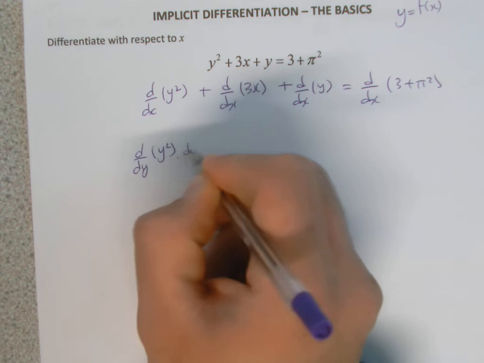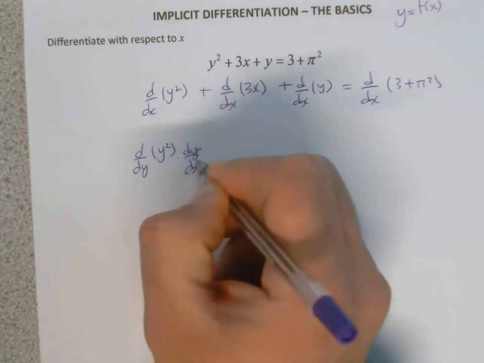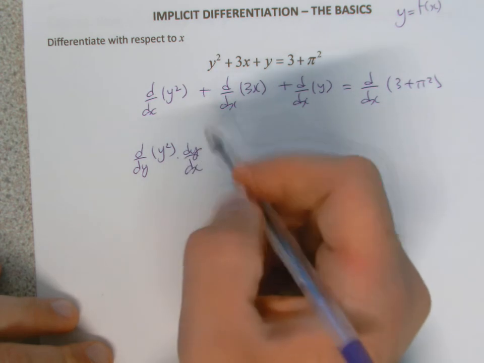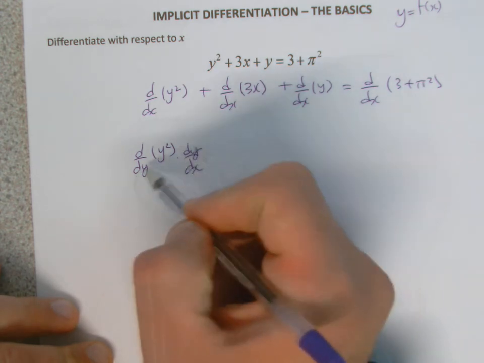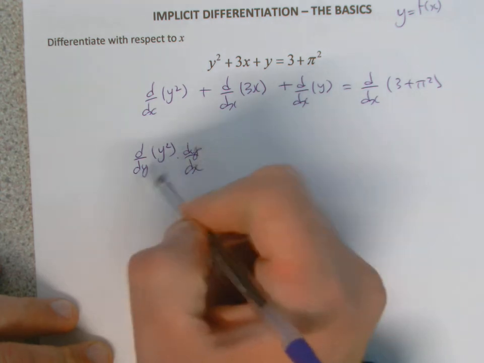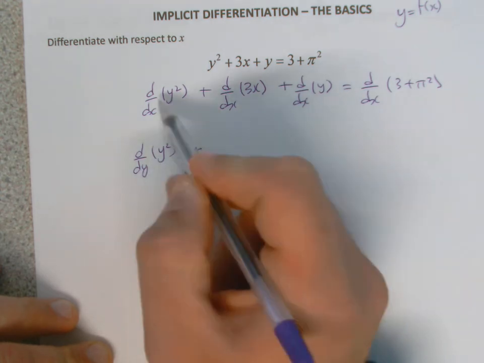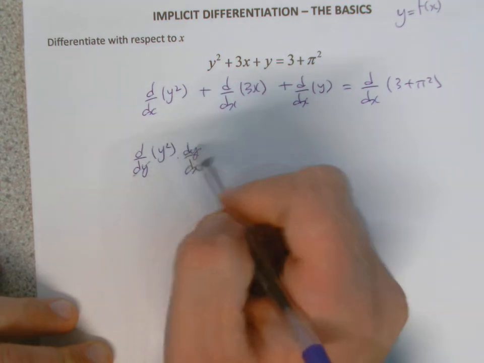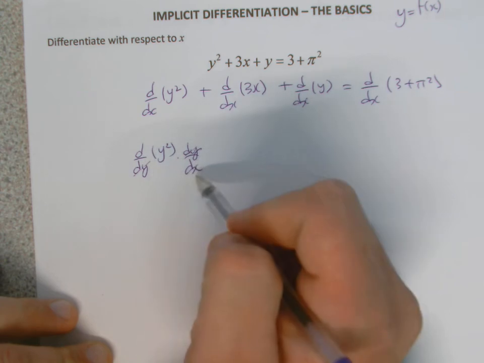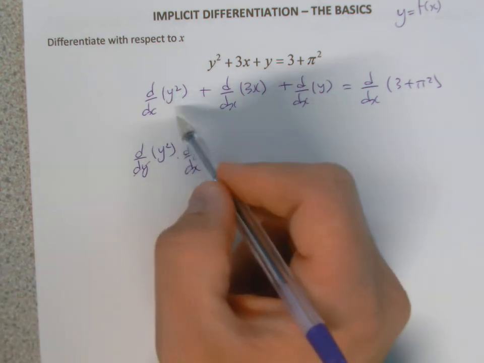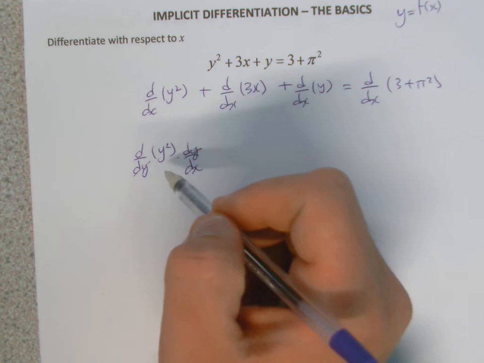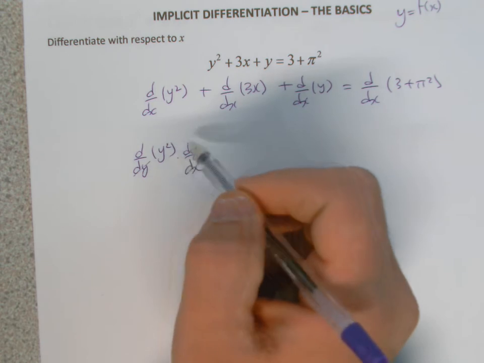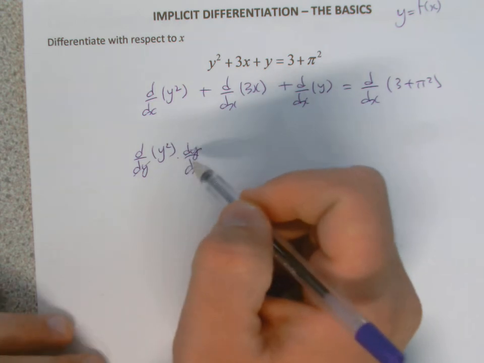But if we put a dy dx on the end, times it by a dy dx, using the chain rule idea, then we haven't actually done anything wrong. Because if you think about it, the dy's will cancel, because you've got a dy on the top and dy on the bottom. And what you're doing then is differentiating with respect to x, because you're left with d by dx. It's exactly the same principle. But of course, what we'll end up doing is differentiating with respect to y, and then putting a times dy dx at the end.